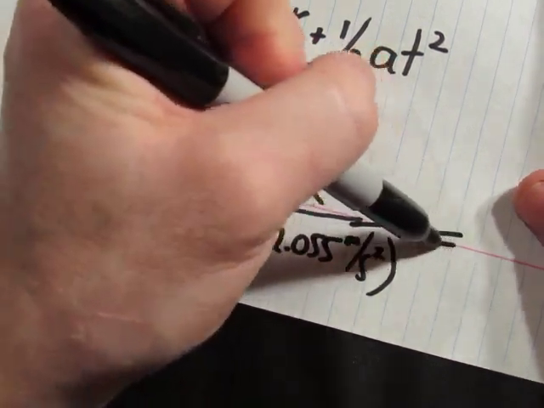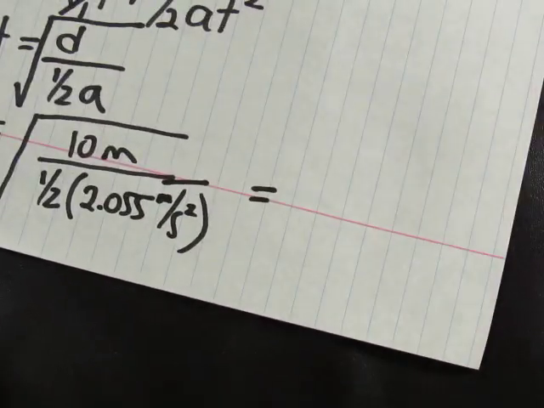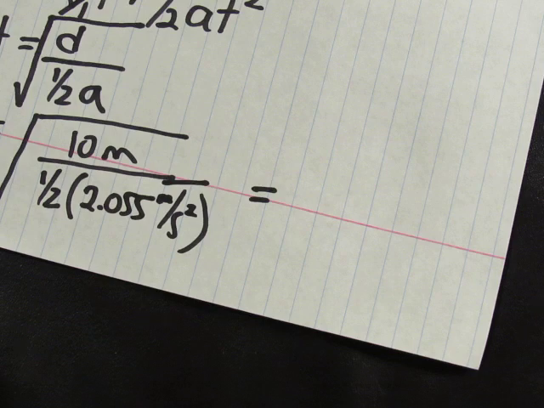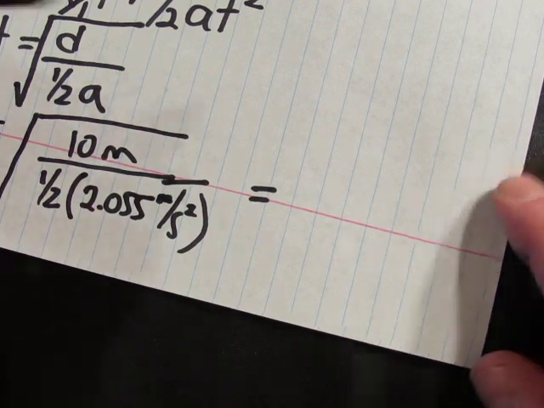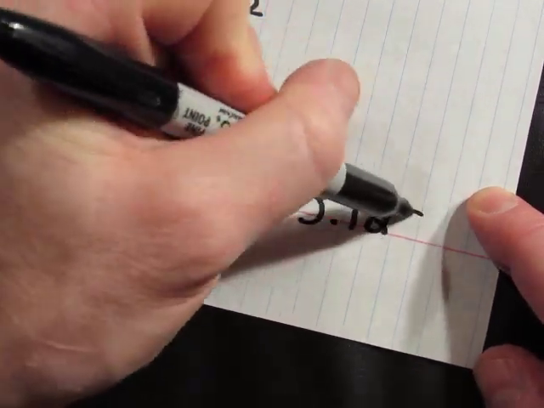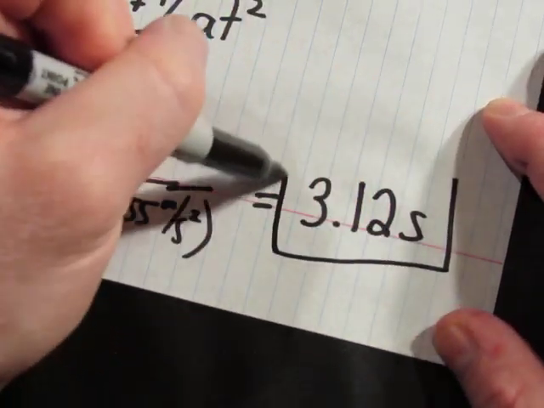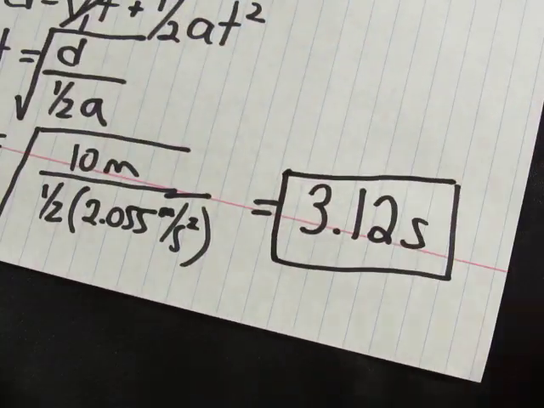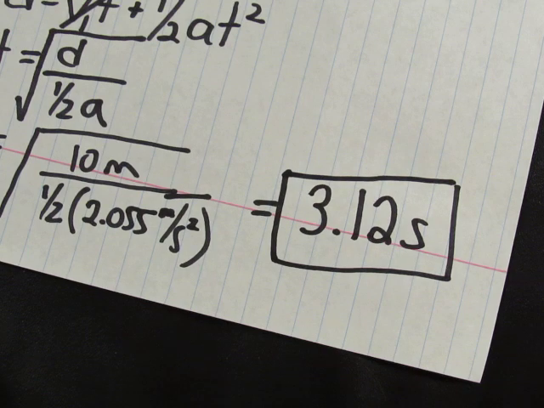So do the math, do your BEDMAS. Make sure you don't make any mistakes. 10 divided by half, and also divided by 2.055, and then root of the answer in the end. So follow along on your calculator. The final answer is 3.12 seconds. So that, if you've followed along and you understand all these steps, that's quite a long calculation that covers everything we've done in the last couple of weeks.